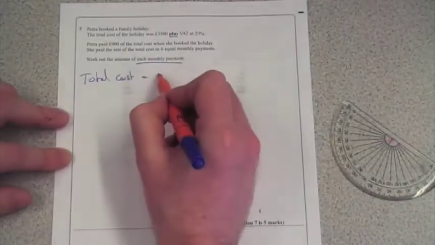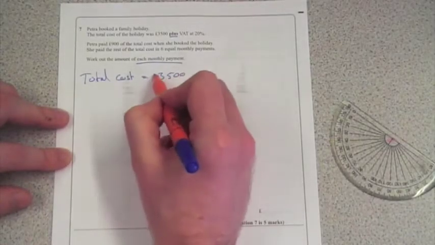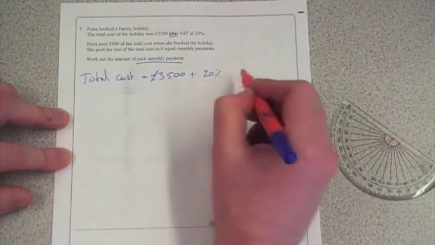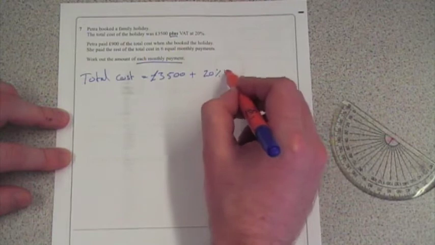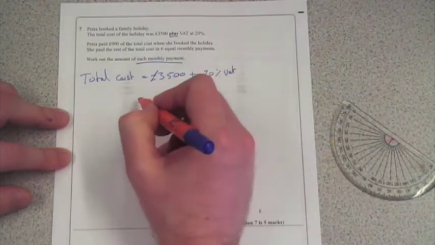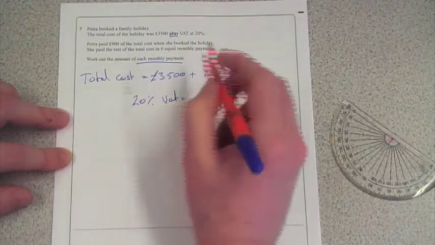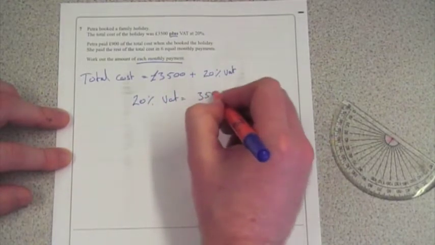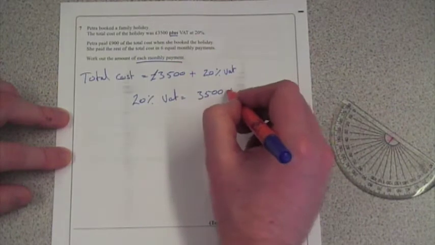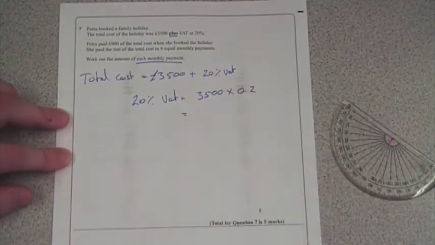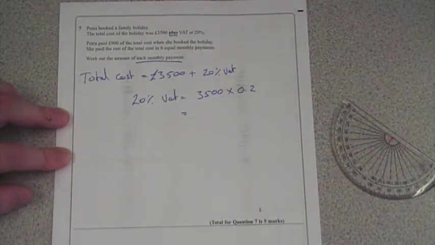Total cost equals £3,500 plus 20% in VAT. 20% VAT equals 3,500 multiplied by 0.2, and using our calculator, we know that equals £700.